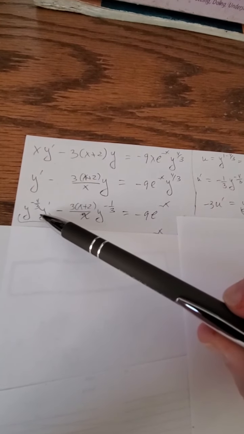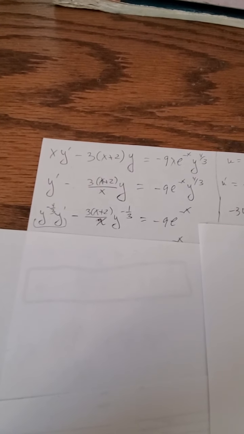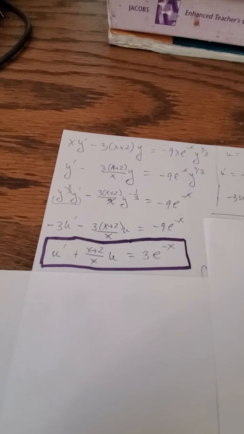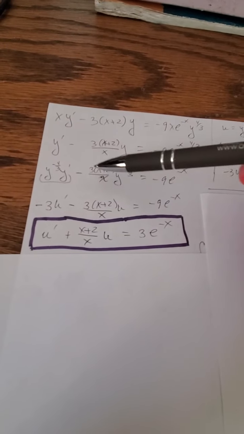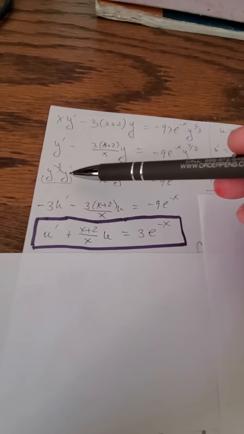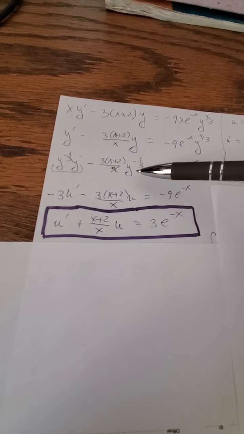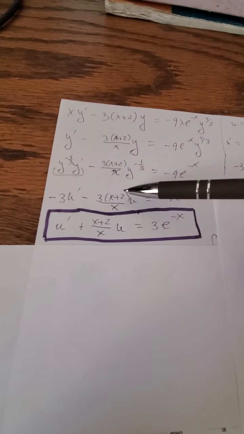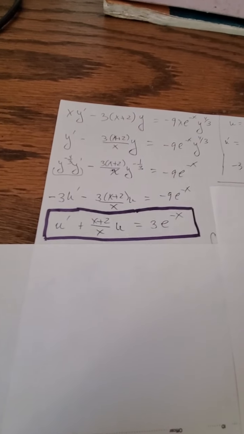Now, why did I do that? Because now it's exactly that. I could rewrite this equation in terms of u. So this piece here is equal to negative 3 u prime, which we just showed over here, and this is just u, so it's 3x plus 2 over x times u, and that equals negative 9 e to the negative x. So now I have this.